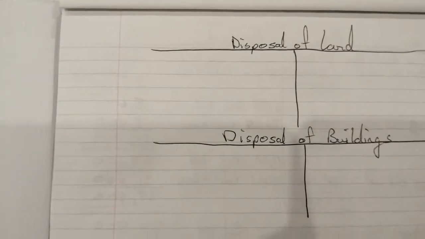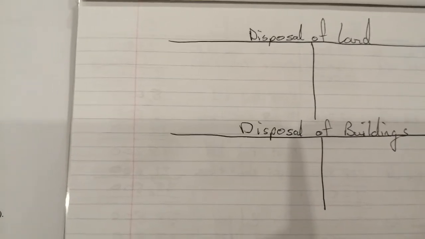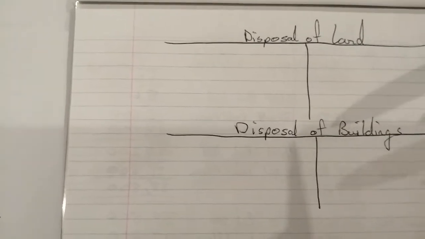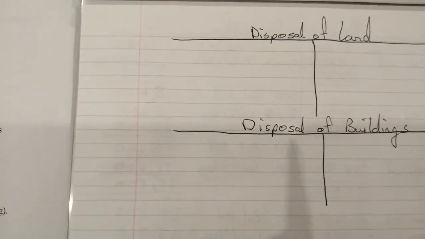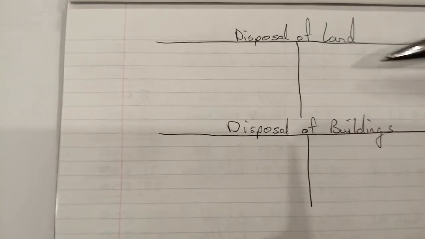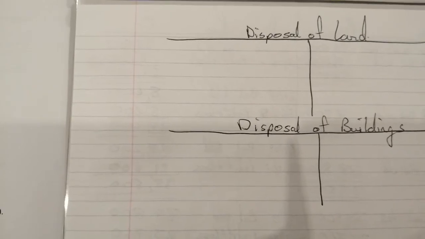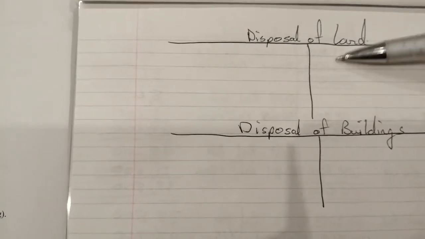Now, the first thing I like to do is take any disposal entries from your land and buildings account or from your provision for depreciation account that had to do with this disposal and put them into your disposal account. Because land doesn't get depreciated, there's no entry in the provision for depreciation account to do with this disposal.